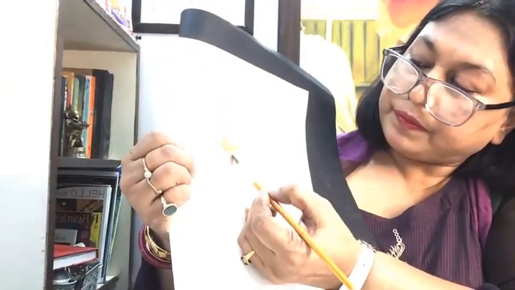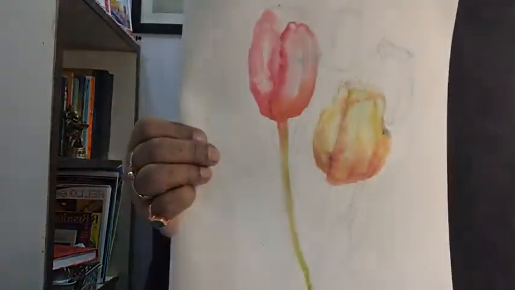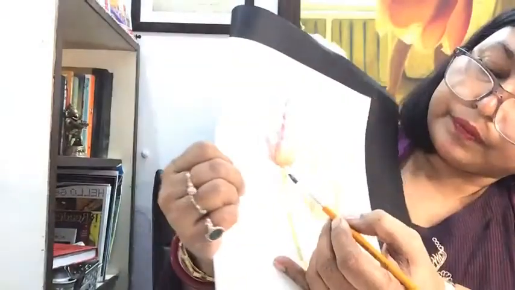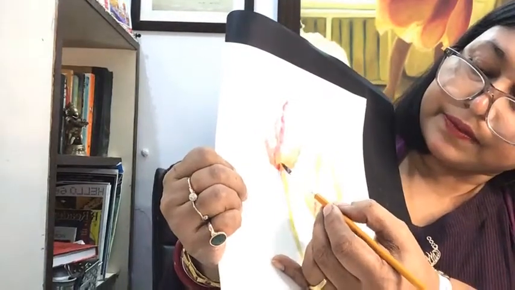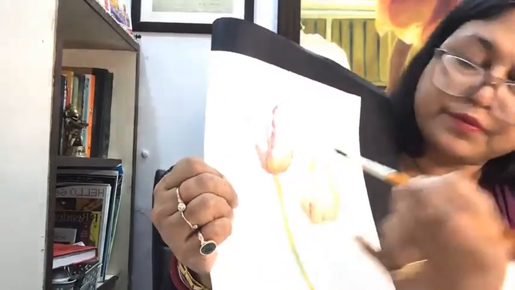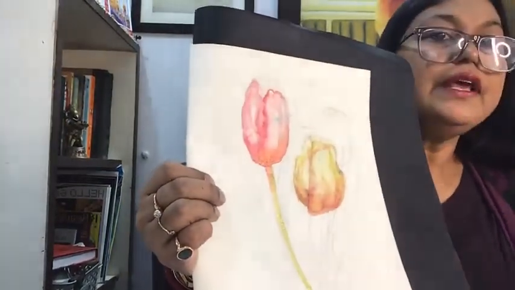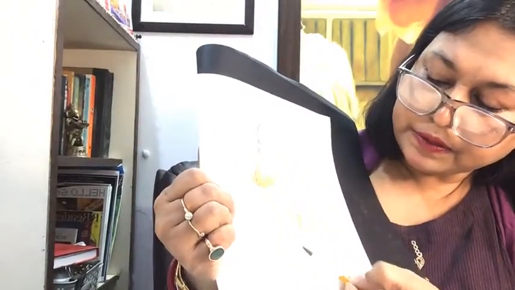We have the sap green. You all have sap green color, I believe. Let it mix. And let a little bit move here also, go into the tulip also. Very gently.